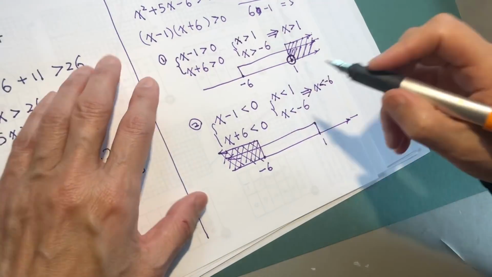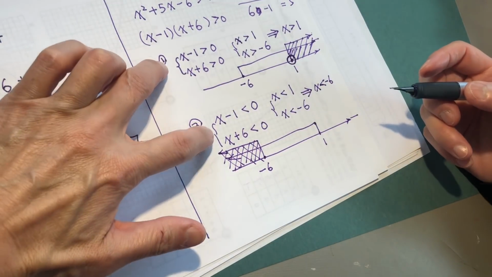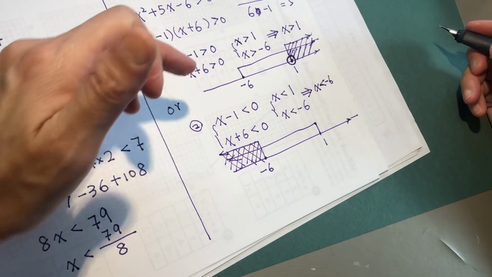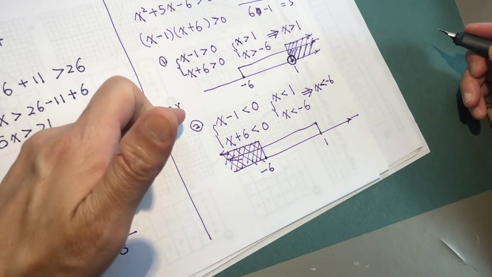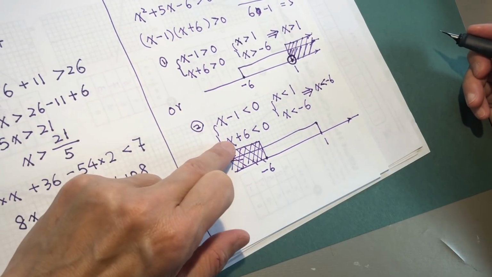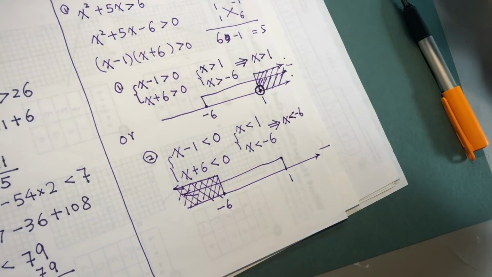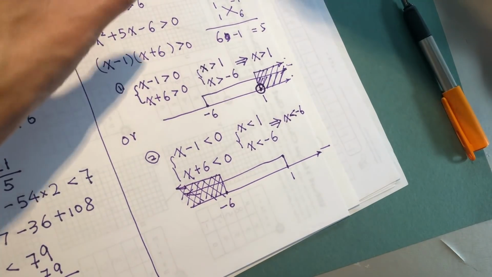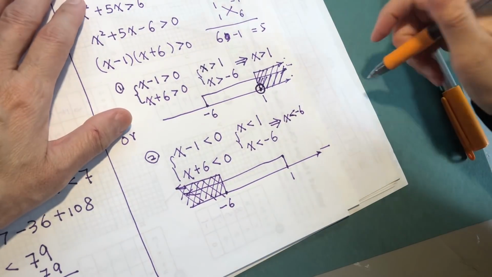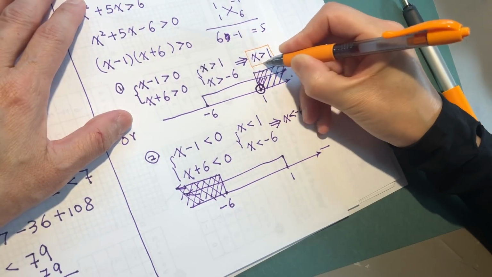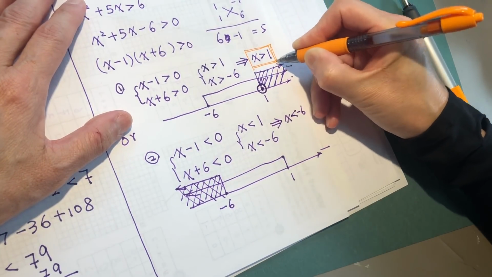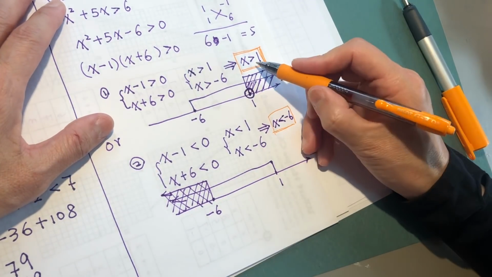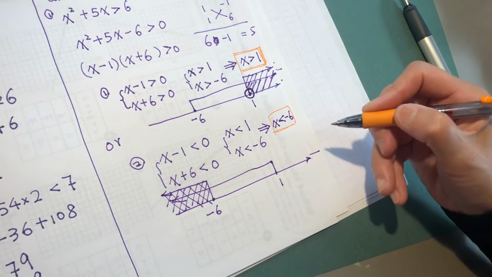negative 6. So the relation between 1 and 2 is or, because I can go positive, positive, or I can go negative, negative. So the result is, let me put a very colorful pencil. Oh, orange. Yeah. Orange is the new black. Orange is in. Okay. So the result for this problem is x bigger than 1 or x smaller than negative 6.